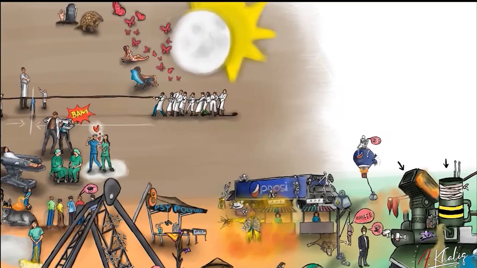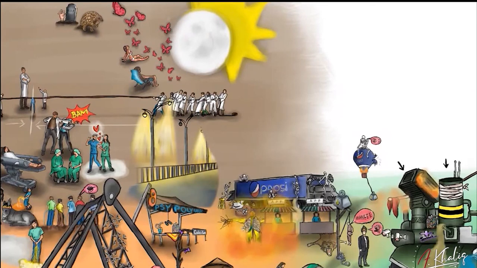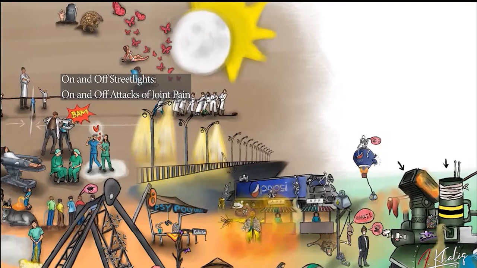Now, can we just take a little break from the associated symptoms and talk about the progression of the disease? Well, to understand that progression, we draw these street lights. Now, as you can see, the first light is working, while the second light is not, and the third light is working again. So this is going to remind you of on and off attacks which last for a few days with intervals of freedom that last for weeks.